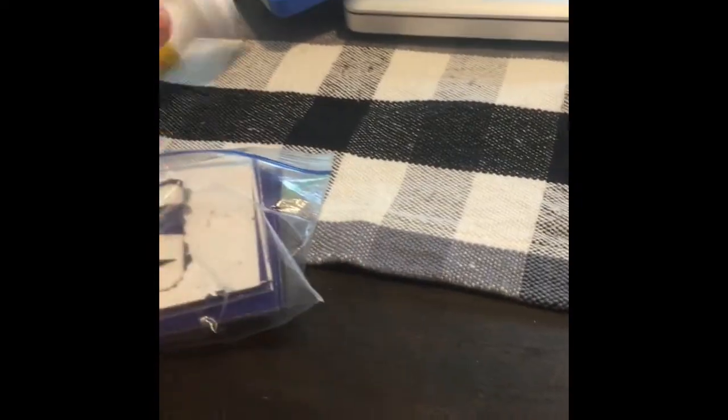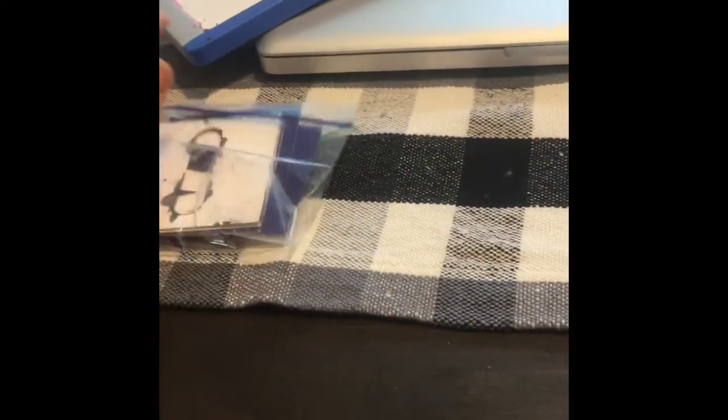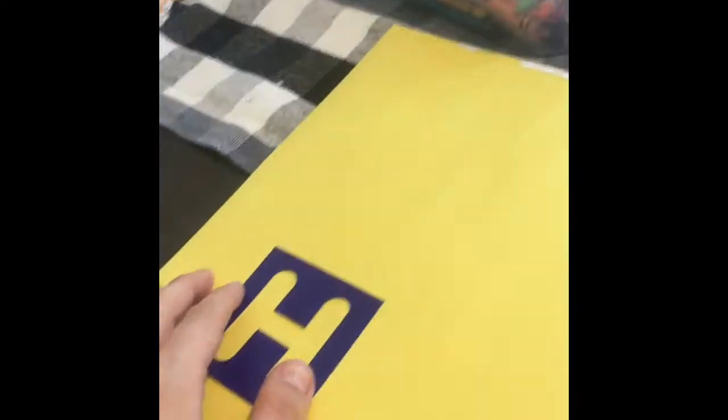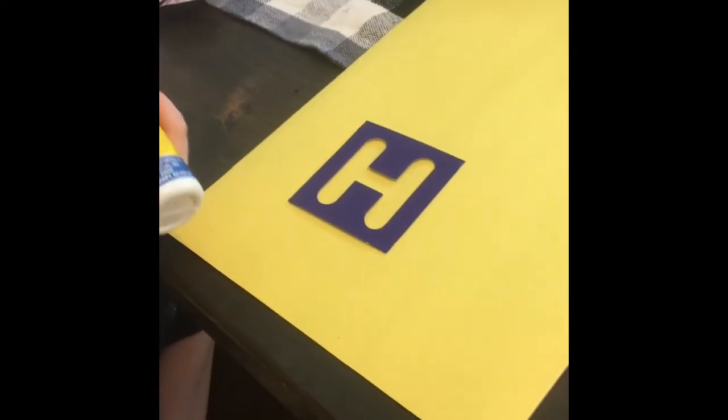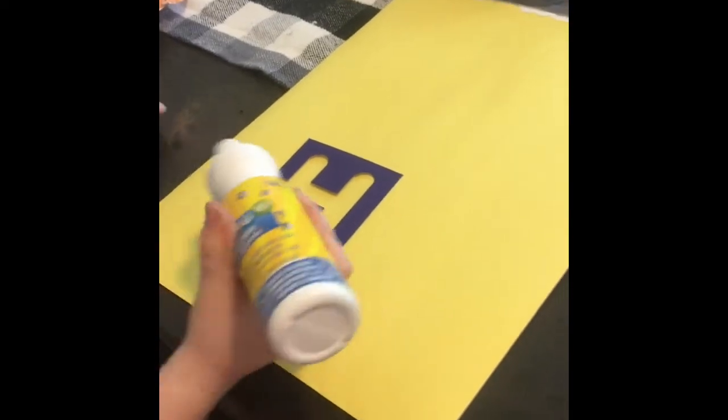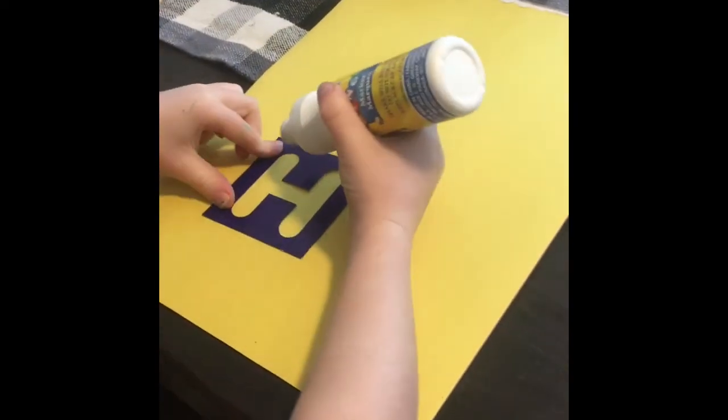And then I also got these from Dollar Tree. These are alphabet and number stencils, but we haven't started the numbers yet. So whatever letter we're working on, I'll let her stencil that on construction paper with, I have a bingo marker. You can use anything like that. All of that is from Dollar Tree.